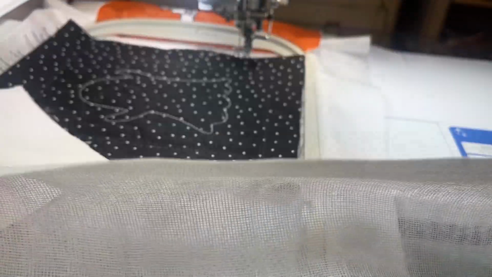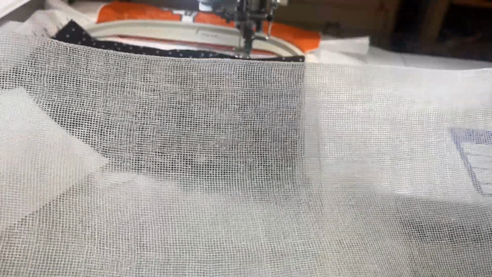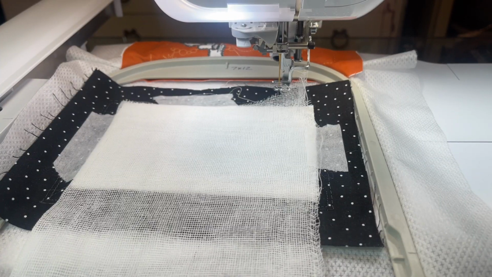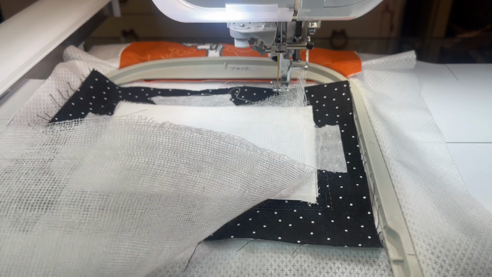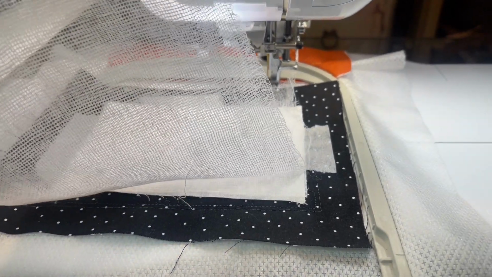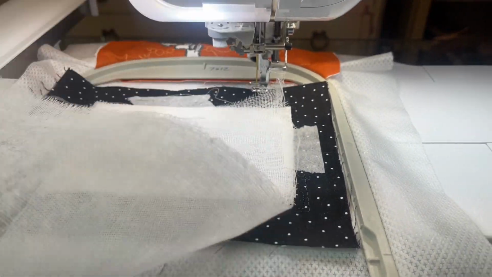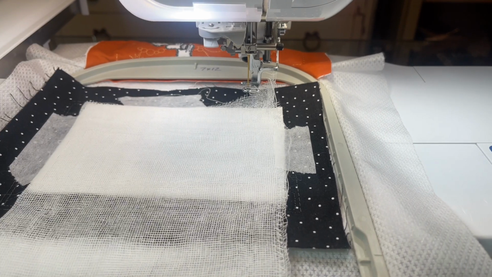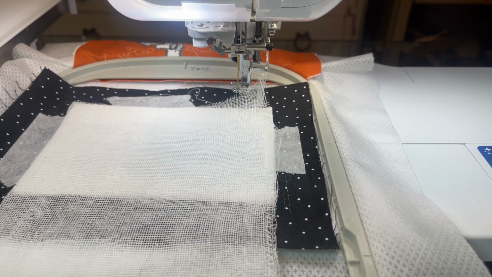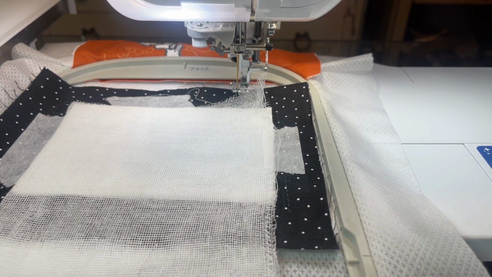The book does say to use heavy starch. However, I'm hoping that this will be okay. I laid my white fabric down and then I laid the gauze over the top. You can see I did not cut this to size, and I'm just letting the excess hang off towards the bottom of the hoop. Then I will be able to use that for my next ghost block.